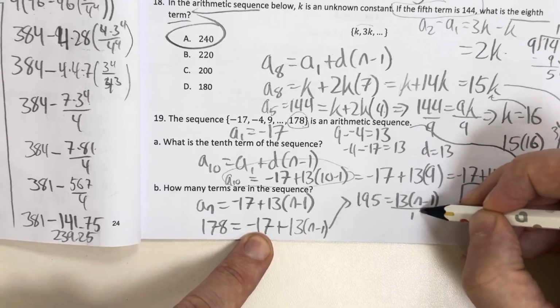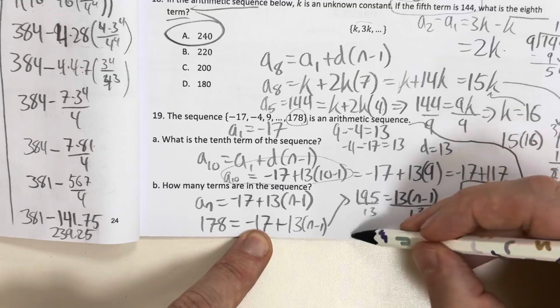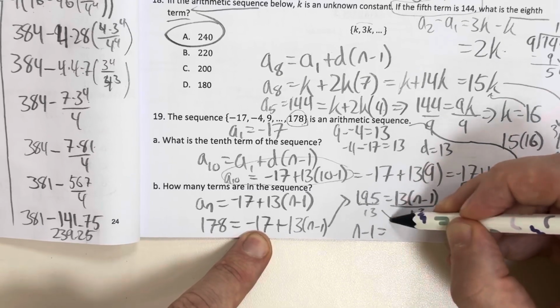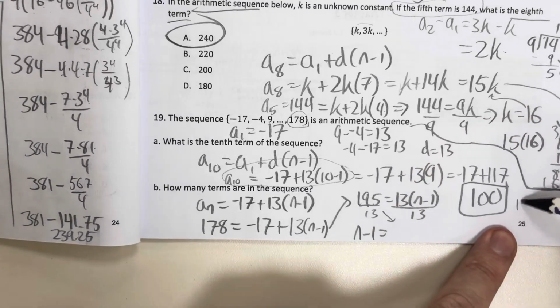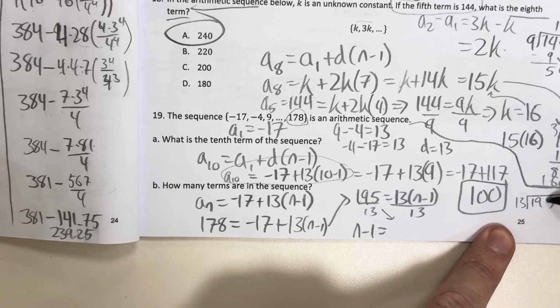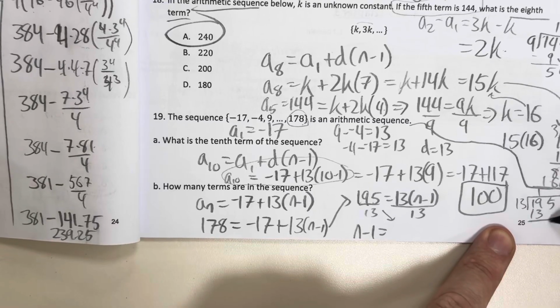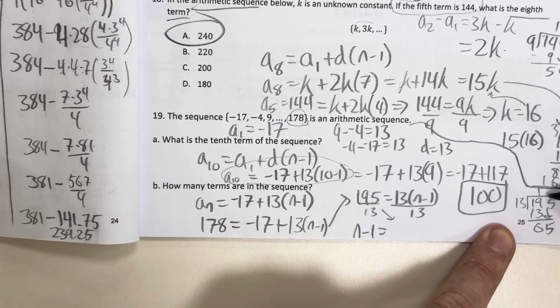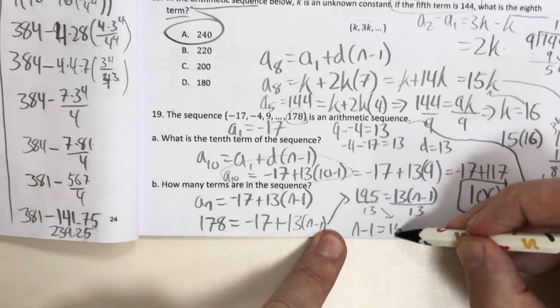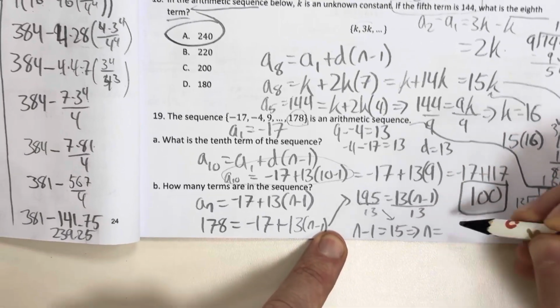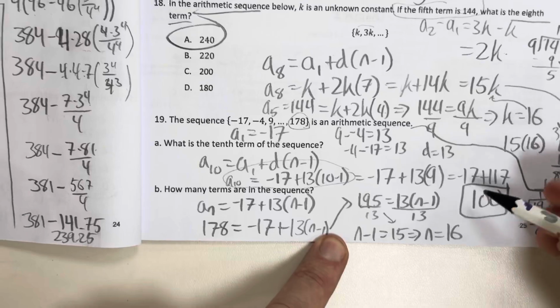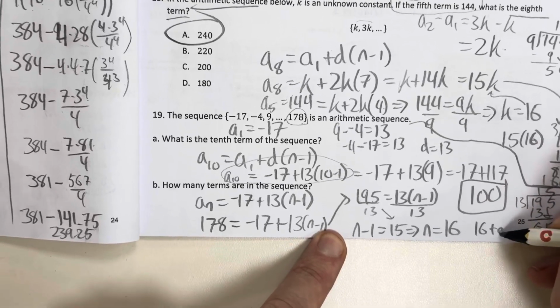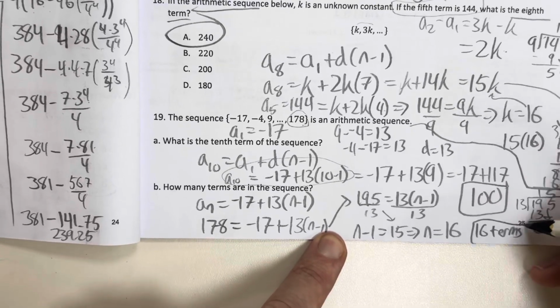You can just divide straight from here. And n minus 1 will be whatever this is. How many times does 13 go into 195? It goes in 15 times. Therefore, n is 16. 16 terms. Make sure you box your answers.